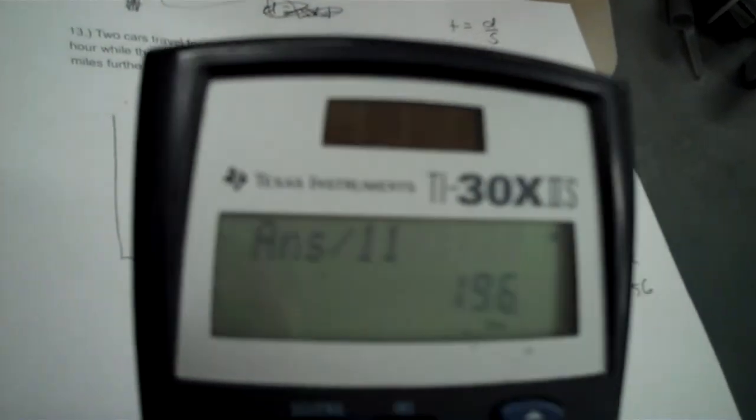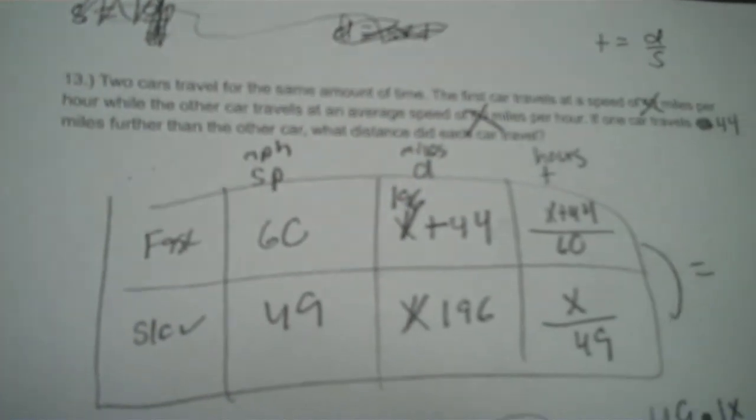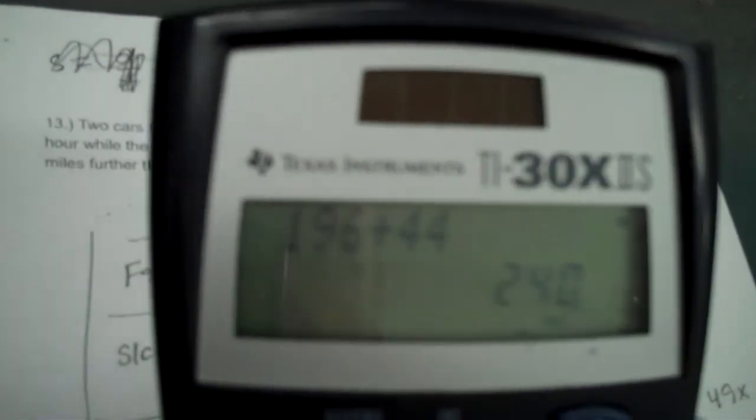I got 196, okay? So that is your first answer. So you got 196 miles here. Now to find the other one, you just take 196 and add 44. Okay, 240. Bada bing, bada boom.